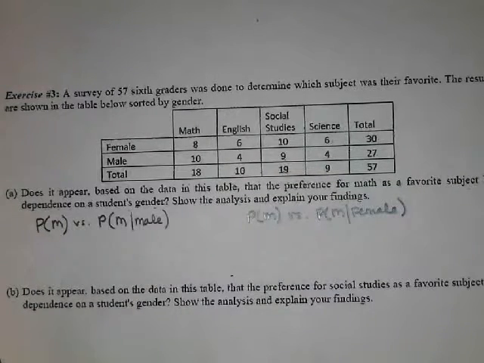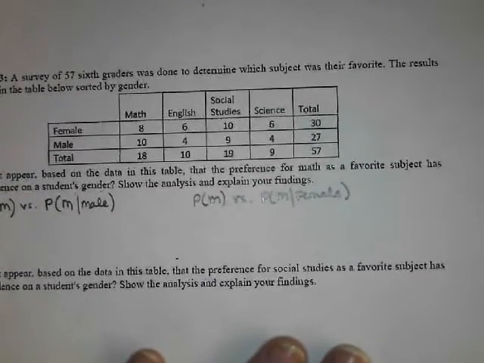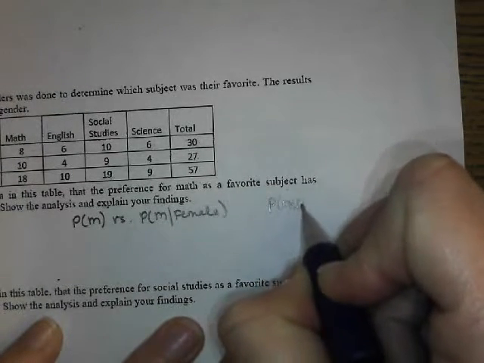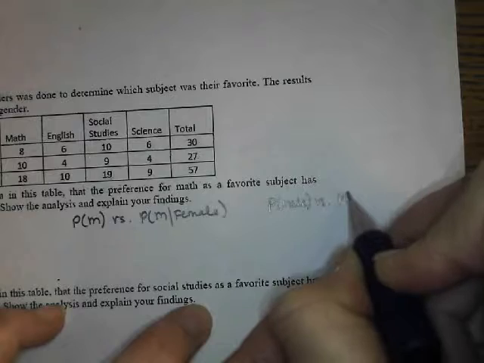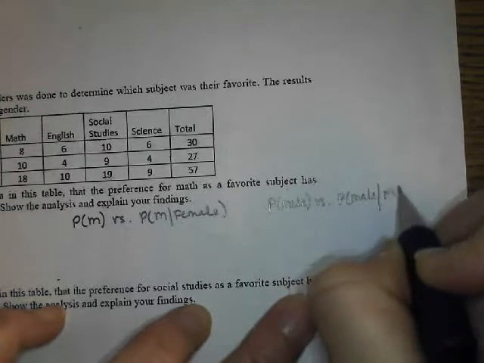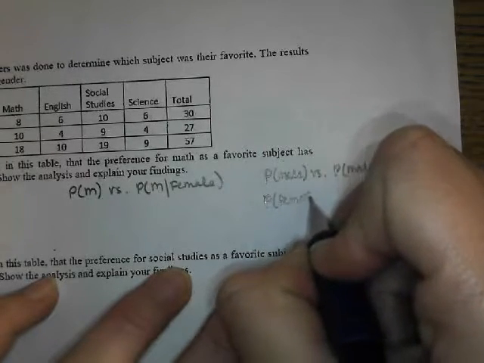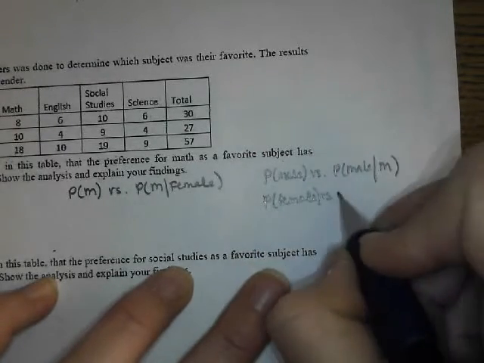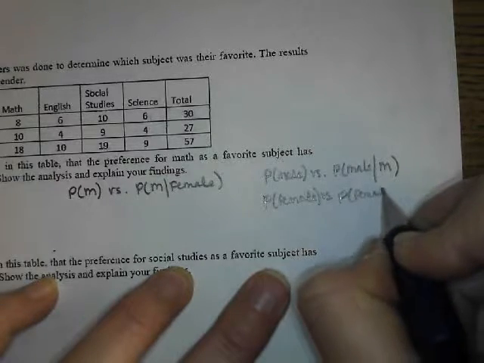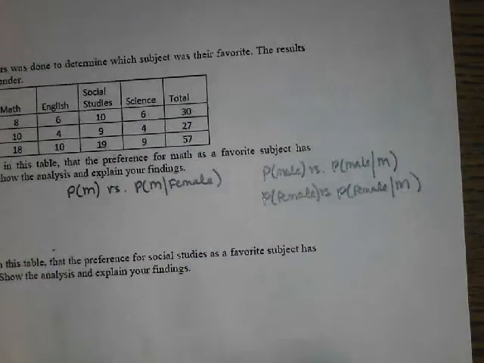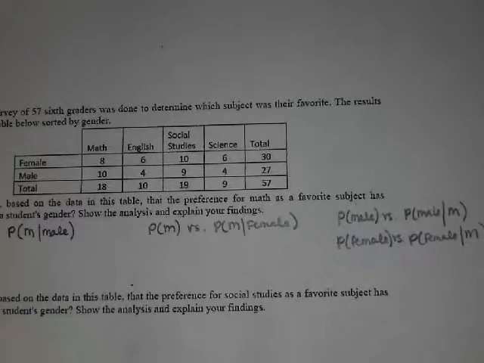It didn't specify that I had to do it towards males or towards females. I also can flip this around. I could do the probability of male versus the probability of male given math, or I could do the probability of female and compare it to the probability of female given math. There's 4 different ways I can do this. I just need to pick one of them.